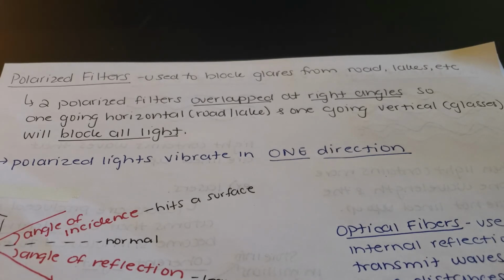But on the other hand, if you're driving and the glare from the road is going horizontally, and your glasses are also polarized horizontally, then you're going to be able to block off some of the light so you can still see, but you're not going to be blinded by the glare.